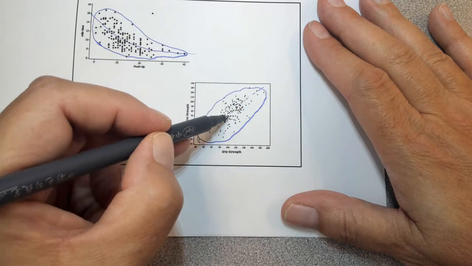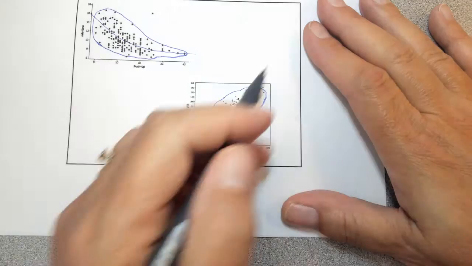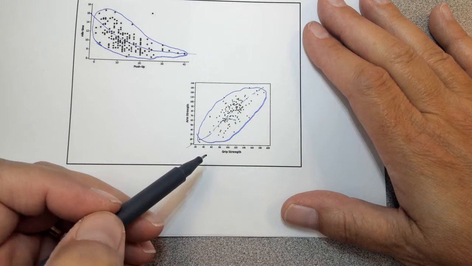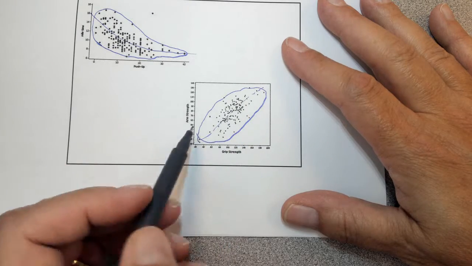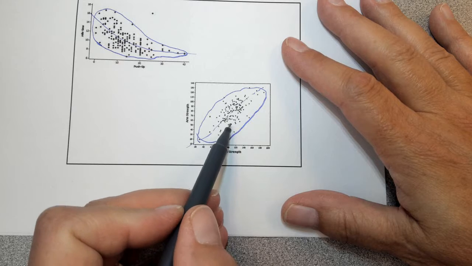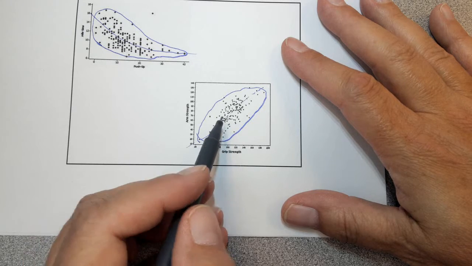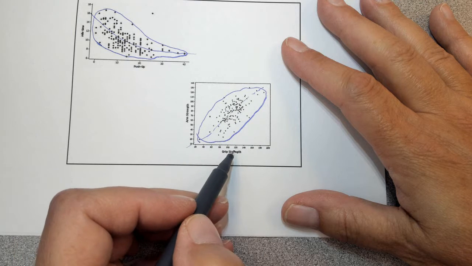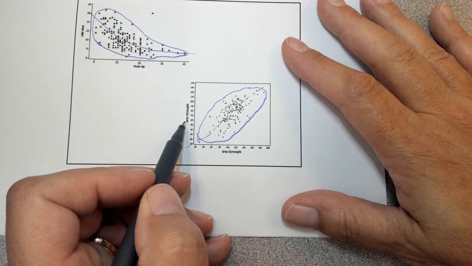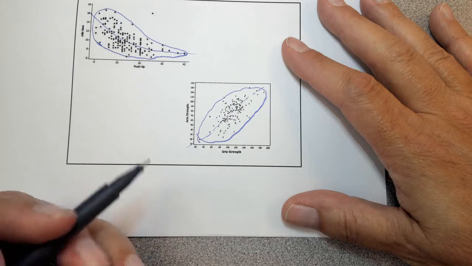And these appear to be fairly linear, but they're pretty spread out. There's a lot of scatter there around the center of the oval. So I would probably say that there's a weak, or at best moderately weak, positive, linear association between grip strength and arm strength. Done.